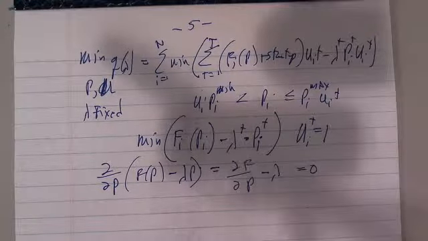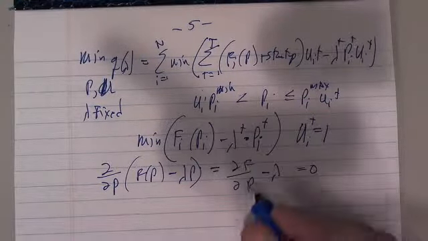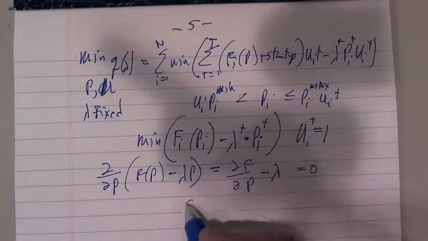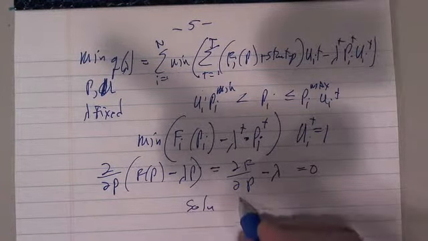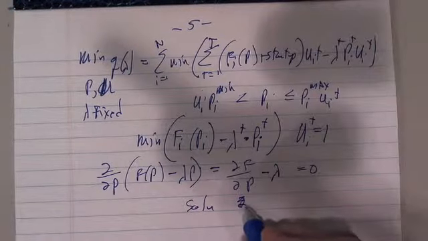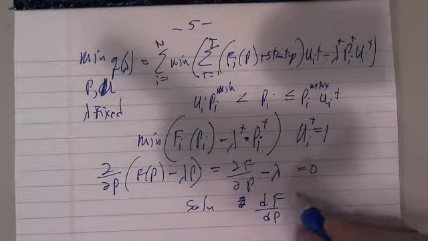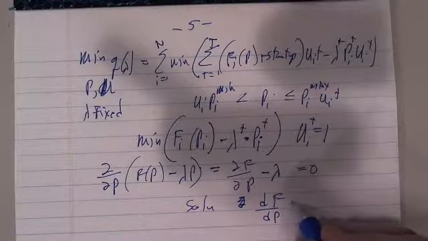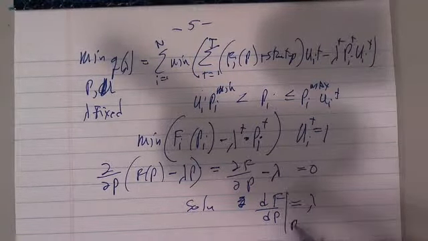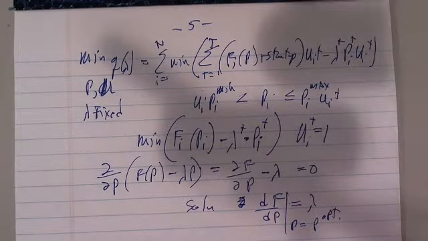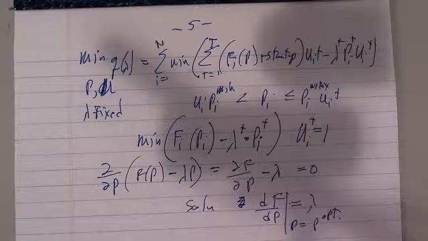And it has a solution simply by making, we say the solution is where, I'm sorry, df dp is equal to lambda at p equals p sum optimum. Now, in the book, there are the equations for 14a, b, and c.